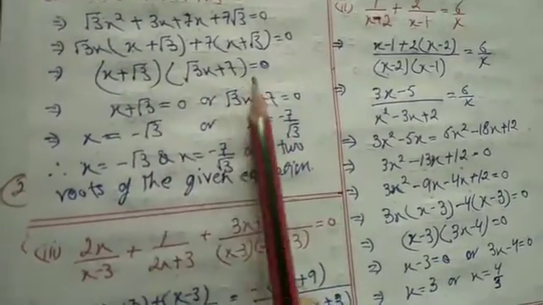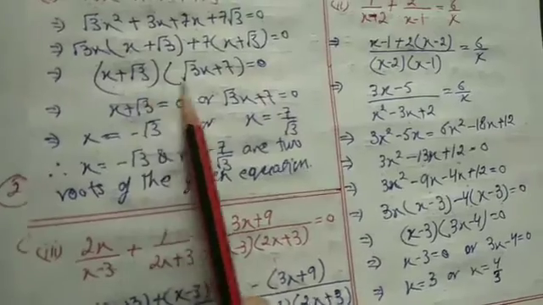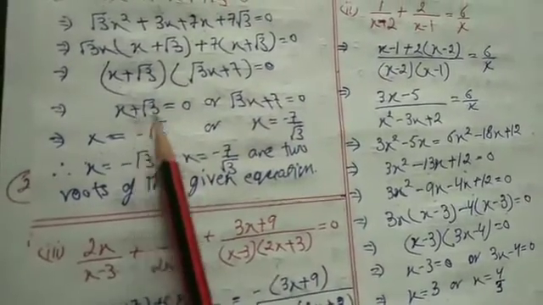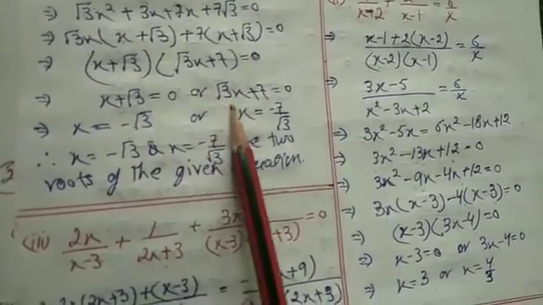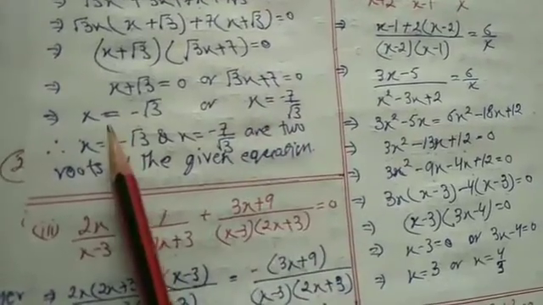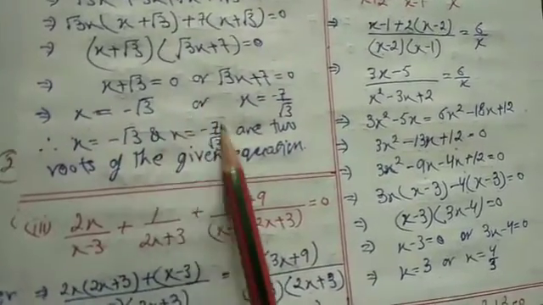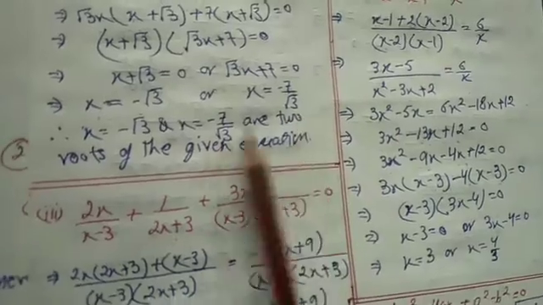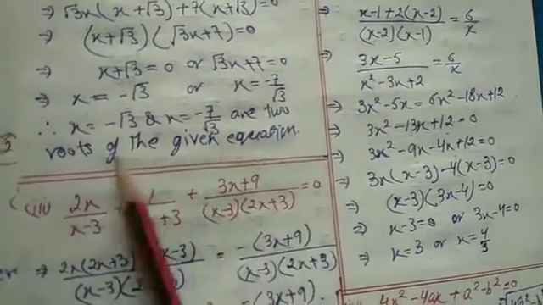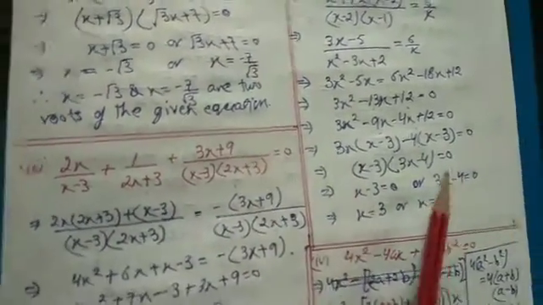Now we have two factors, so it means the product is equal to 0. It means either x plus root 3 is equal to 0 or root 3x plus 7 is equal to 0. It means x equals minus root 3 or x equals minus 7 upon root 3. So these are the two roots of the given equation.